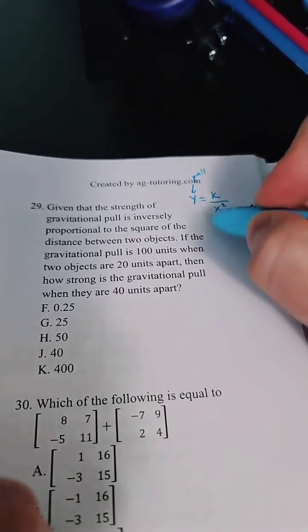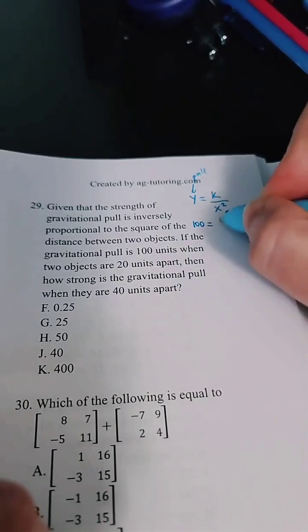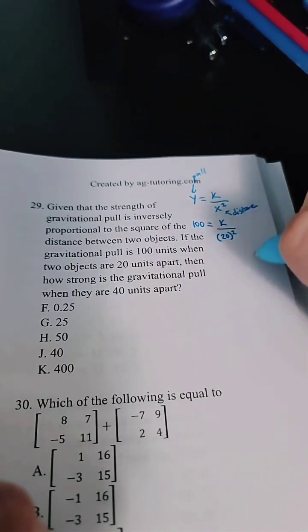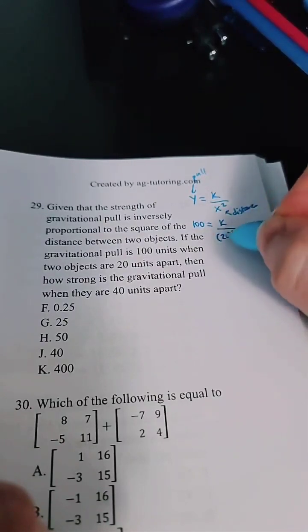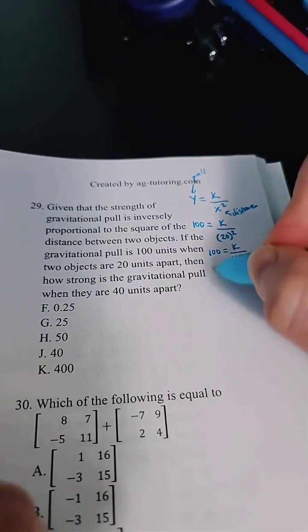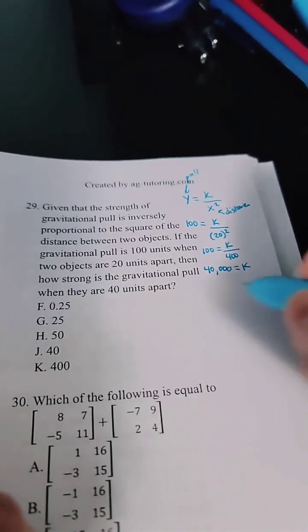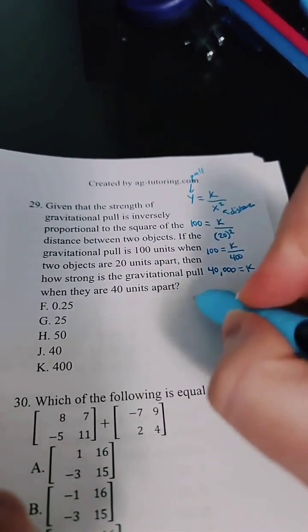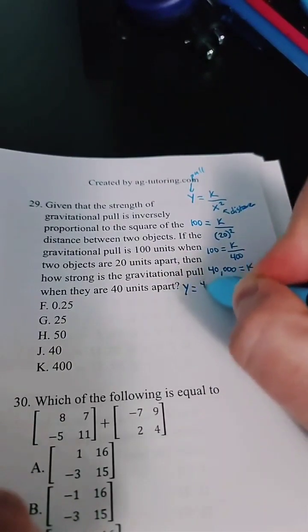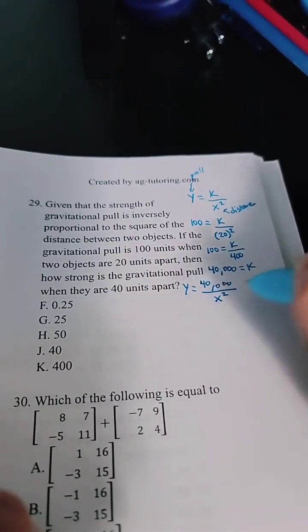So we have that the pull is going to be 100 units when the objects are 20 units apart. So 100 is equal to k over 20 squared. And then we would just do 20 squared, which is 400, and then multiply each side by 400 to get what k is. So when you multiply each side by 400, you get that 40,000 is equal to k. So now I'm going to plug that in for k so that I have a formula that I can use, and I can say that y is equal to 40,000 over x squared.